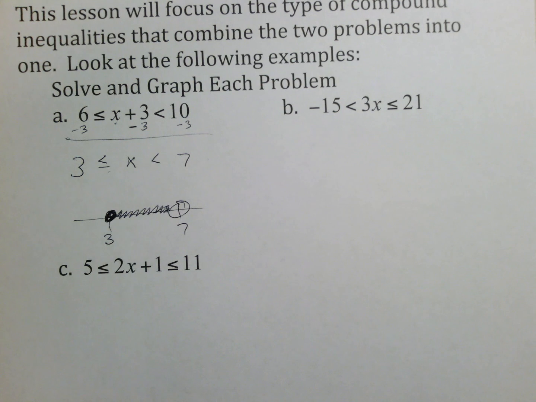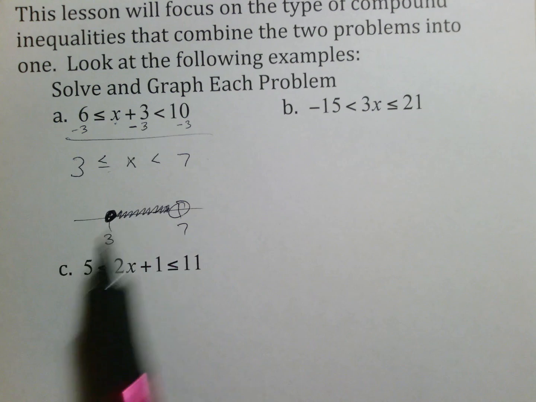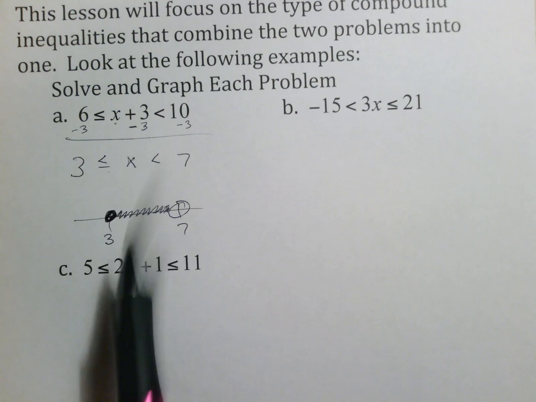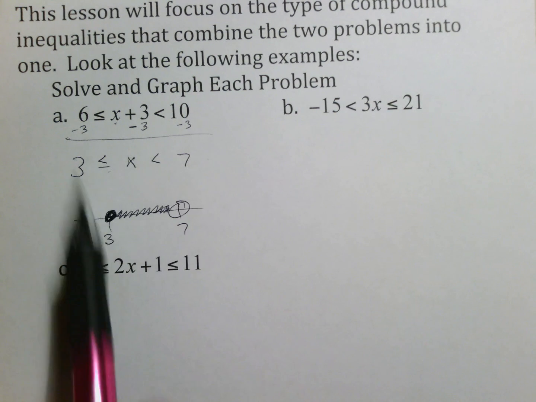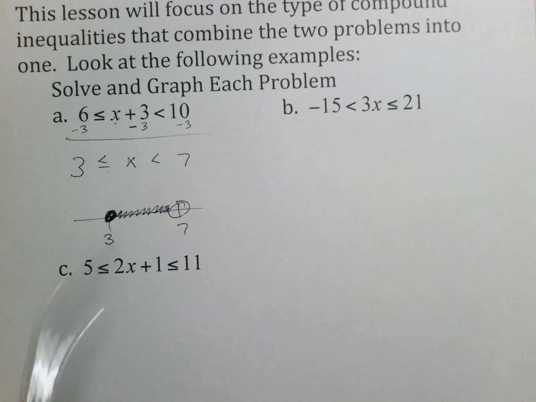That is all. Again, decide to move one way. Move everything by doing the same thing to all 3 sides, and then whatever answer you get, you bring that number down, and because x is in the middle, put that there in the middle.